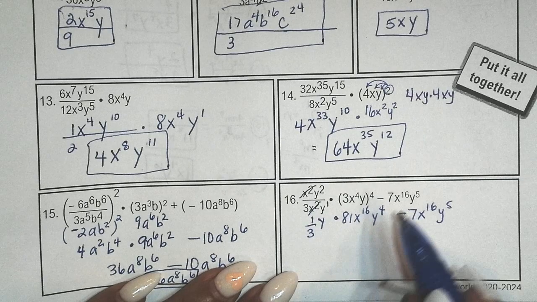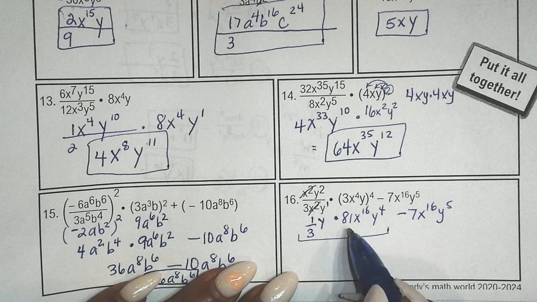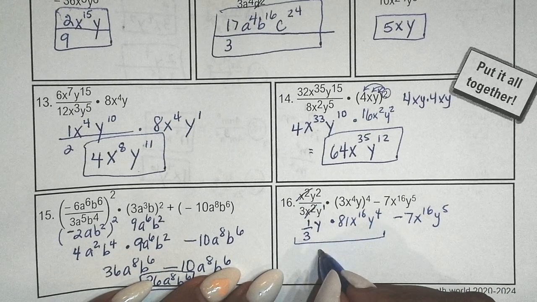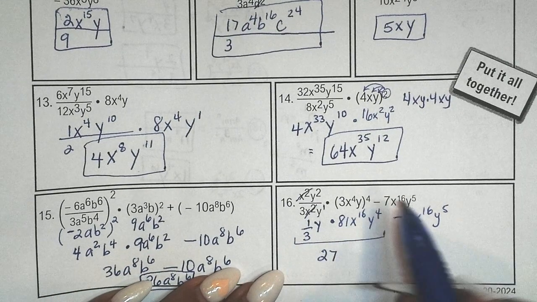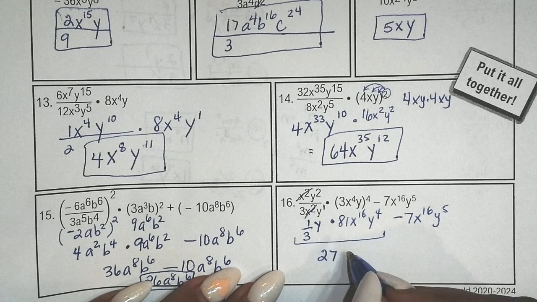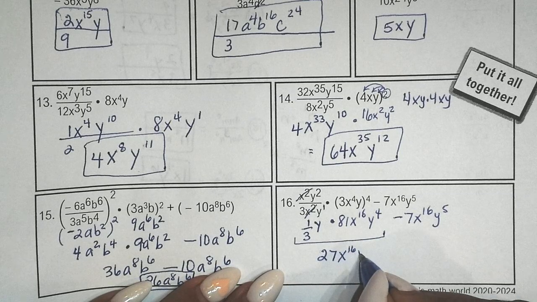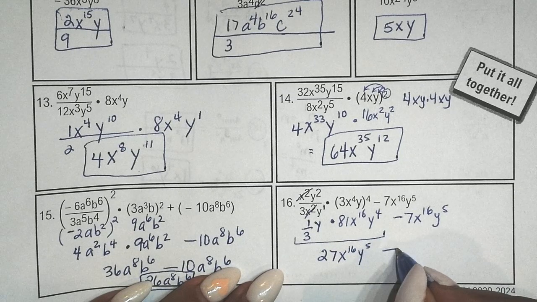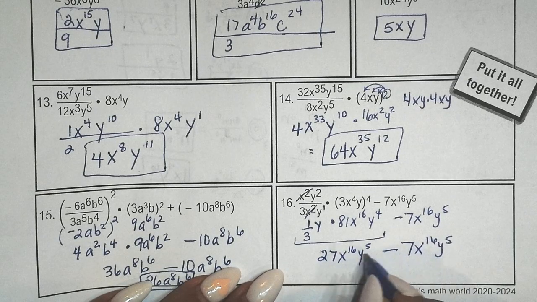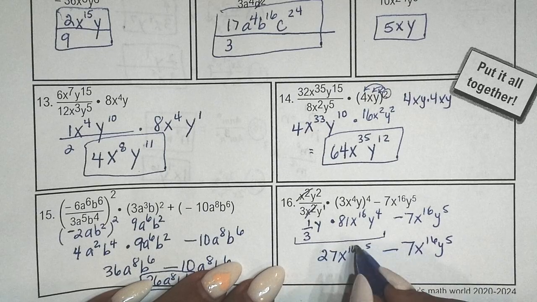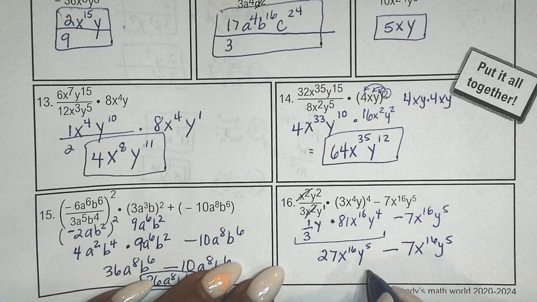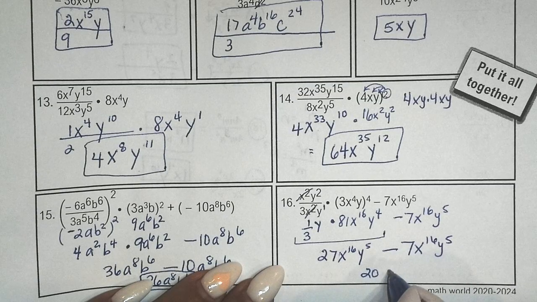And I'm multiplying this. Now I have to do the multiplication next. 81 divided by 3 is going to give me a 27. Now I'm still going to add my exponents here, 1 and 4, which gives me 5. Now I'm going to subtract 7x to the 16th y to the 5th, combining like terms because this is the same variable combination as this. So 27 minus 7 is 20.